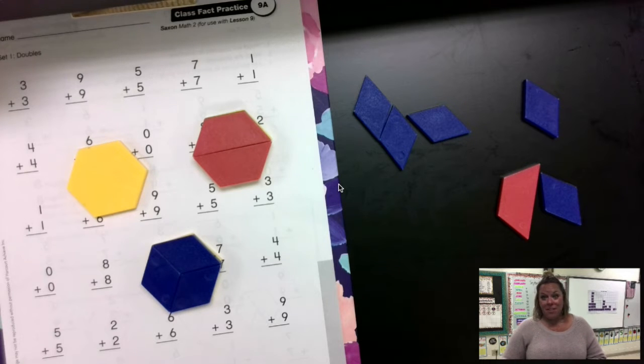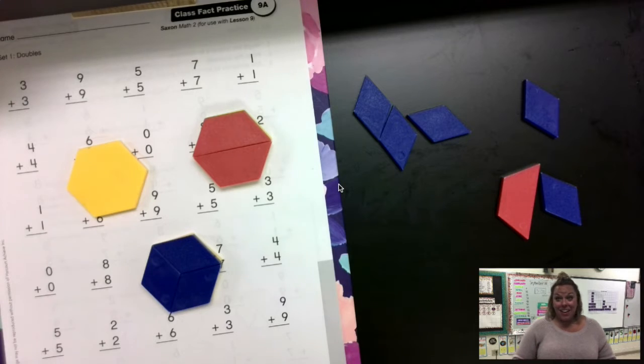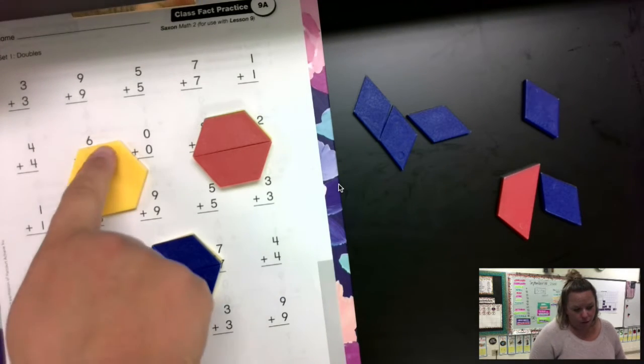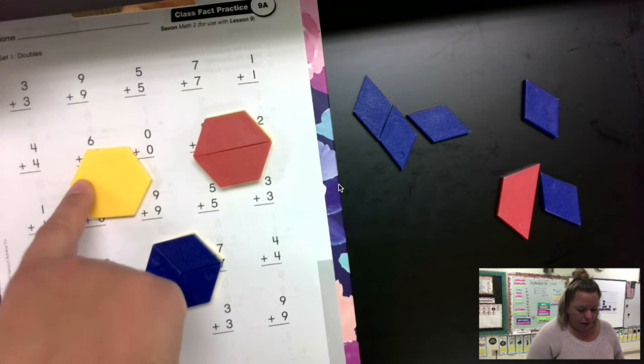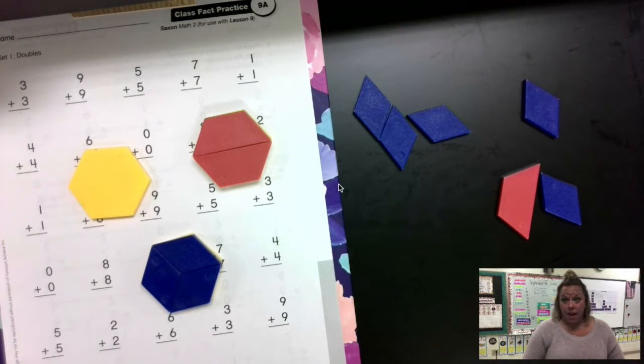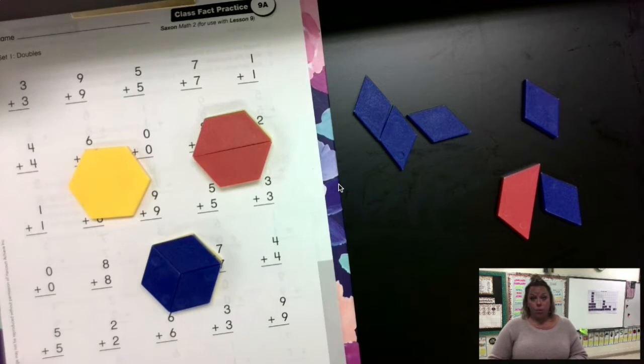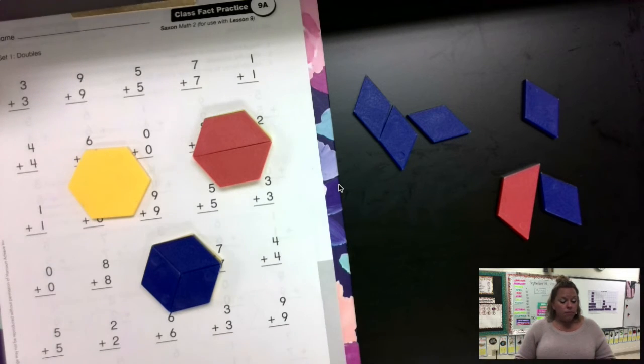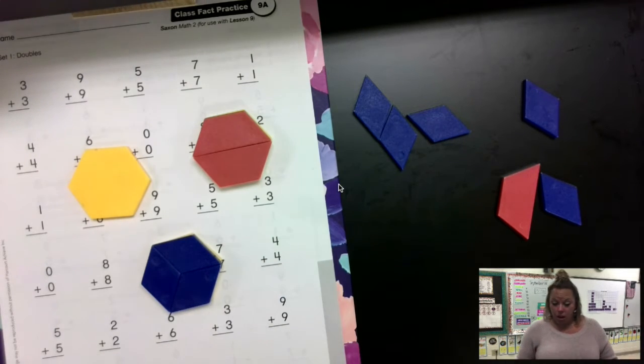What'd you come up with? Did you come up with 6? If you did, you were correct. You can fit 3 on each side of that hexagon, okay? Now, I want you to put these in order. I want you to put them in order from smallest to largest.